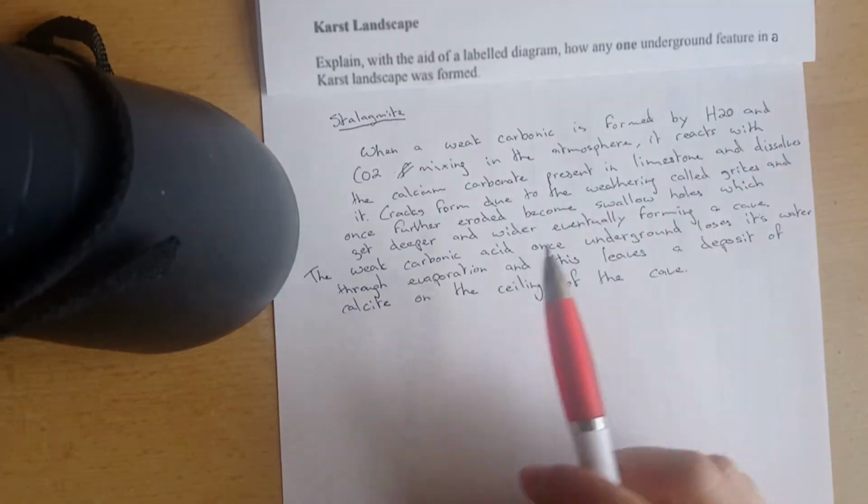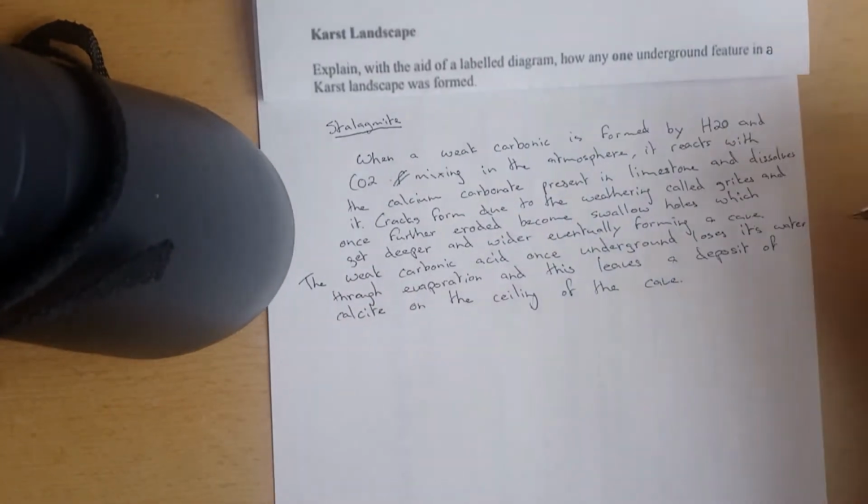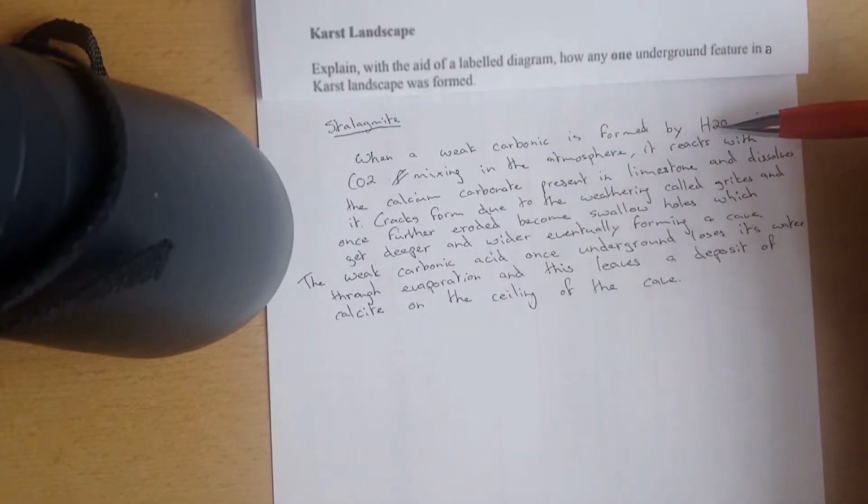So the weak carbonic acid, we know that that was formed from CO2 and H2O, which is water.